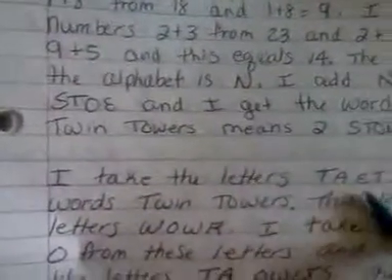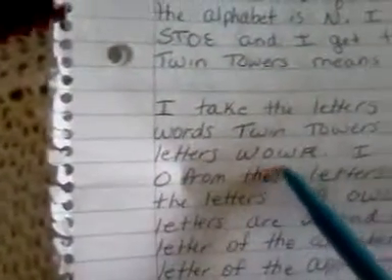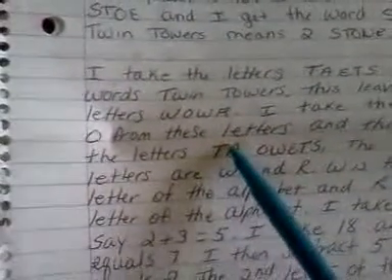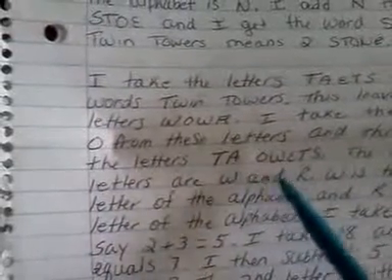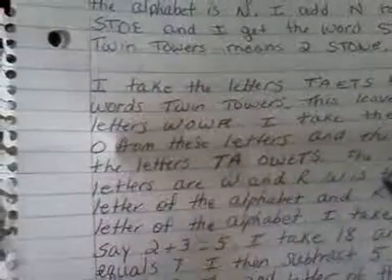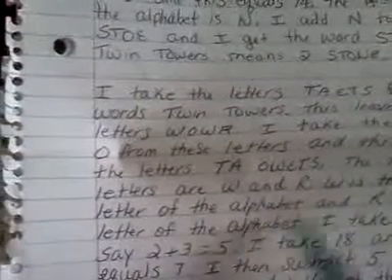I take the letters T-A-E-T-S from the words Twin Towers. This leaves the letters W-O-W-R. I take the W and the O from these letters, and this gives me the letters T-A-O-W-E-T-S. The remaining letters are W and R.